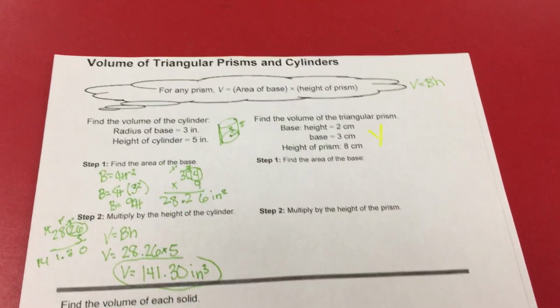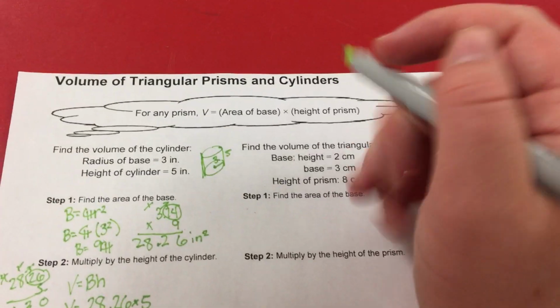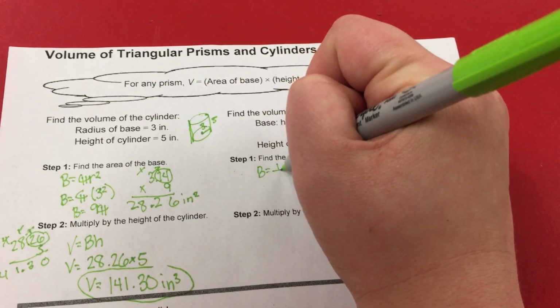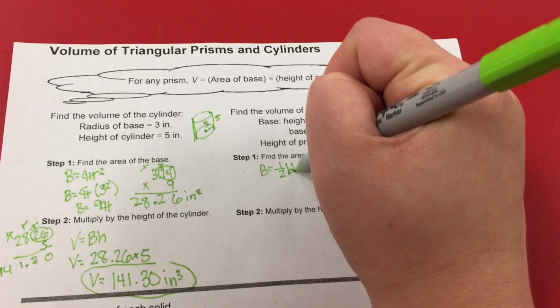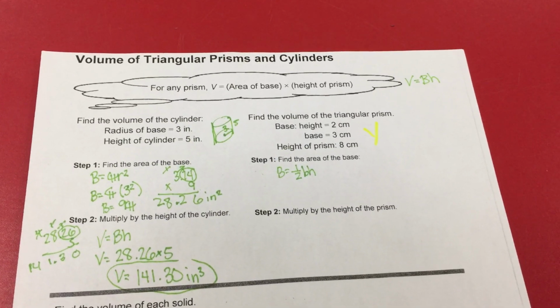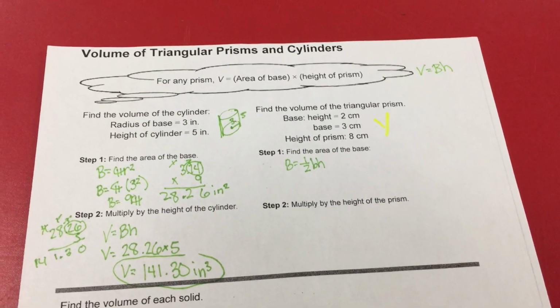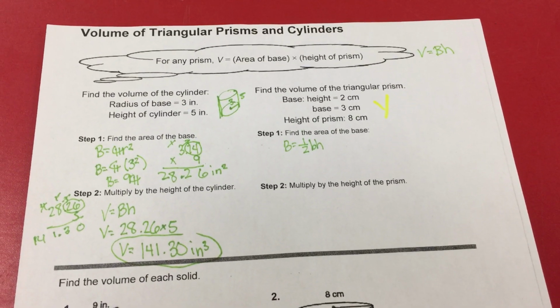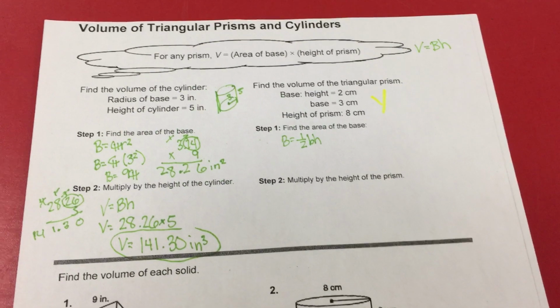So we need to find the area of the base. We know that it's a triangle, and to find the area of a triangle, it's 1/2 lowercase b times h, where lowercase b is just the base of the base. I want you guys to try to find the base area. So pause, and when you're ready, hit play. Just step 1.